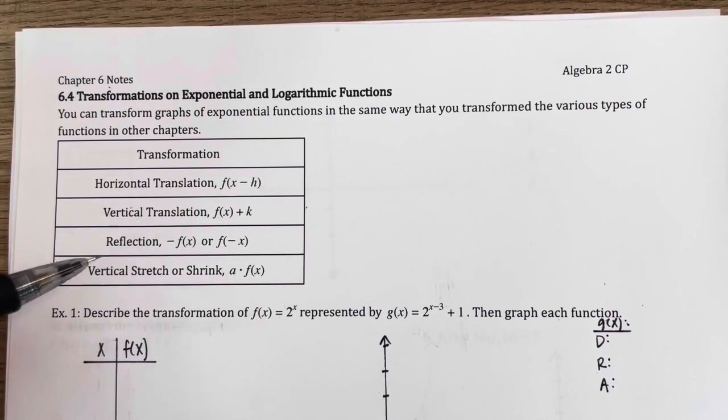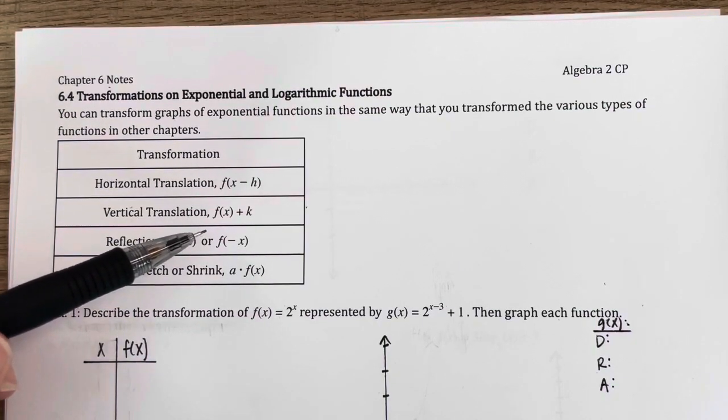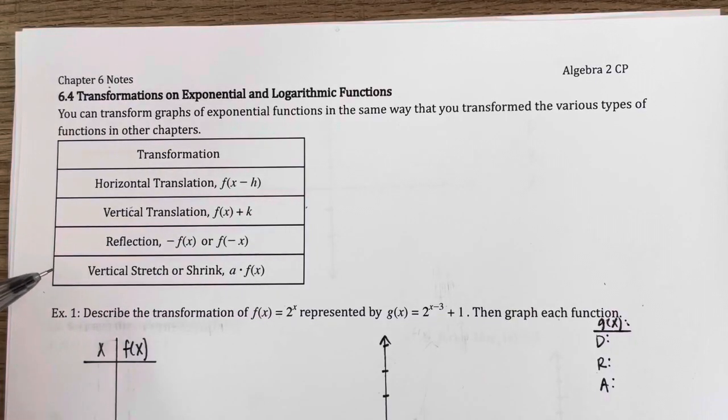And then for a reflection, it's negative f of x for a reflection in the x-axis, or f of negative x for a reflection in the y-axis. And then a vertical stretch or a shrink means that we're taking a scale factor or constant and multiplying it throughout our entire function.